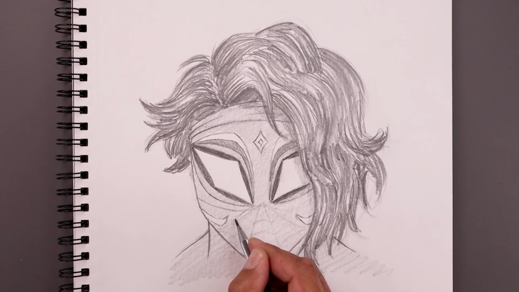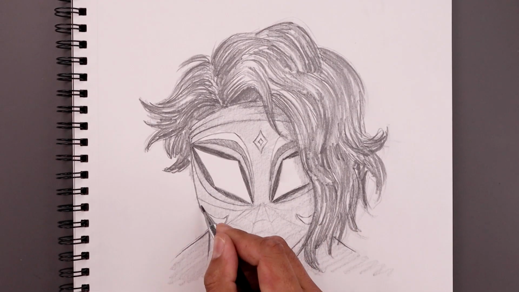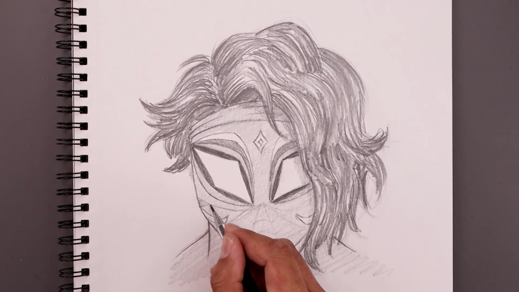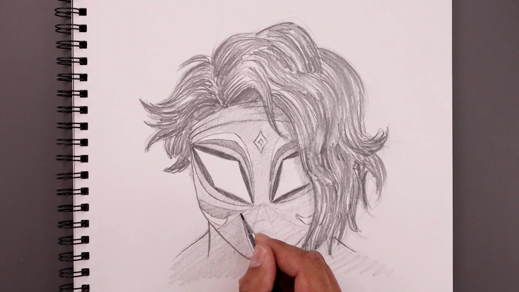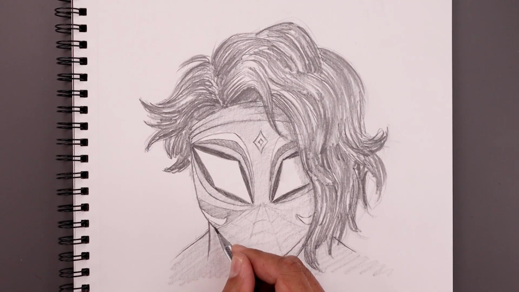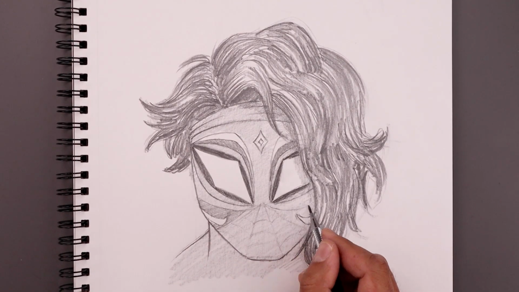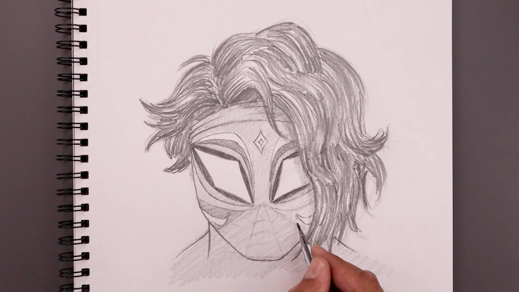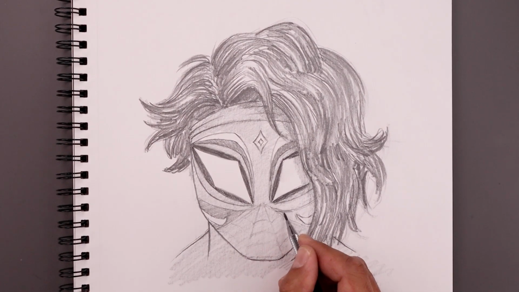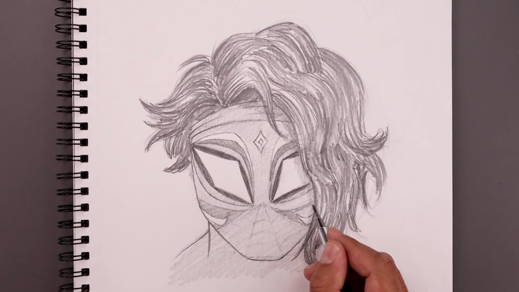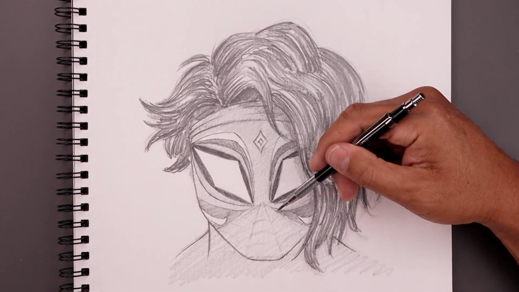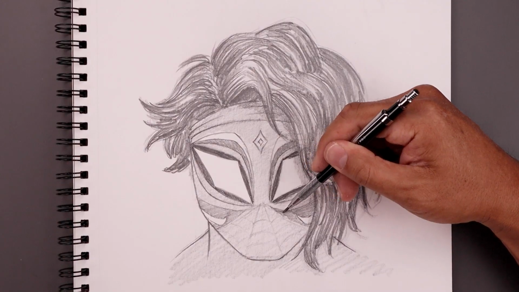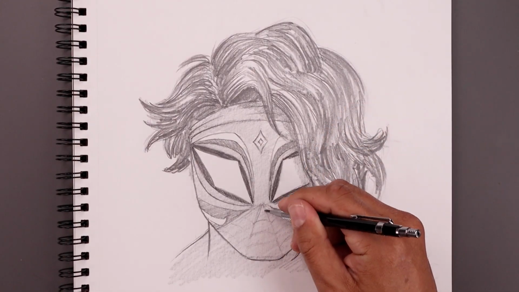Now we're going to darken up that webbing across the face, also leaving a gap in between. So we'll start by tracing out the contour first, and then darkening up the inside. Now we're going to darken up those webs in between.